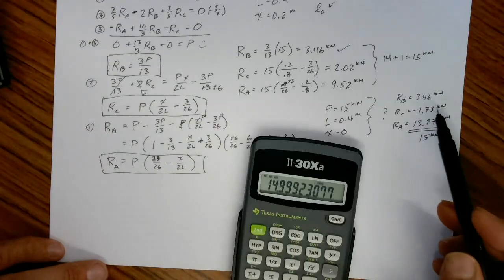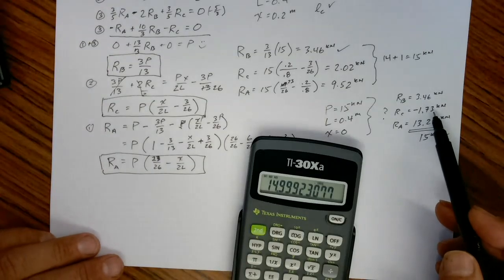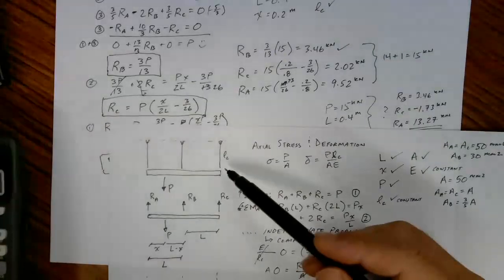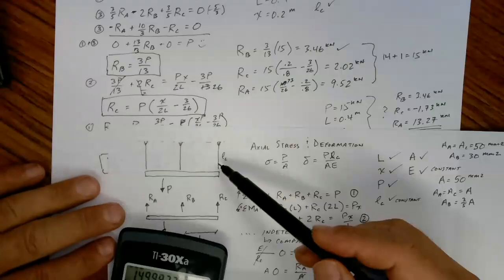But look, numerically, I can get answers, but they don't hold. Here's C. Now, if these were cables, then RC goes down.